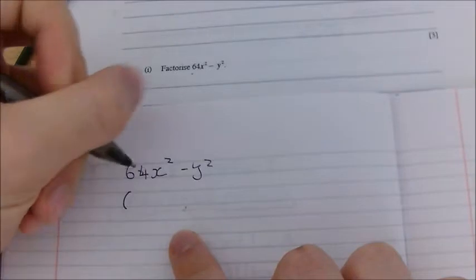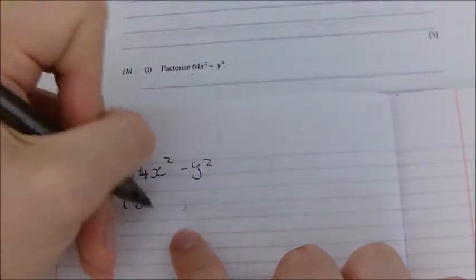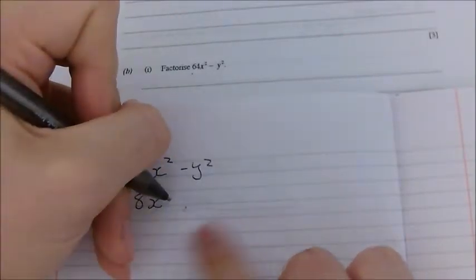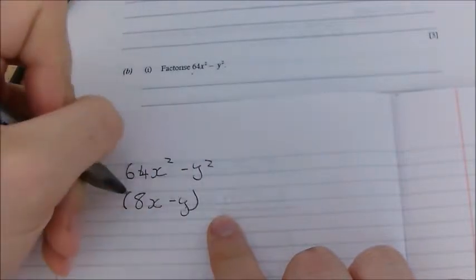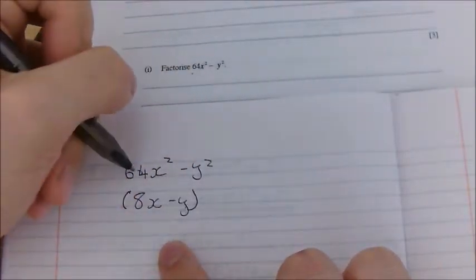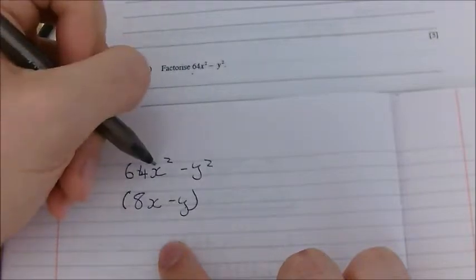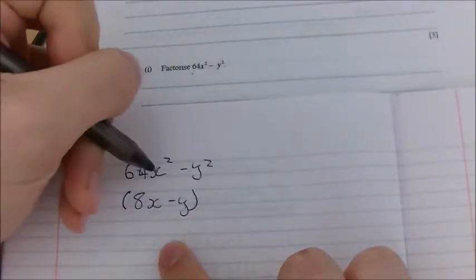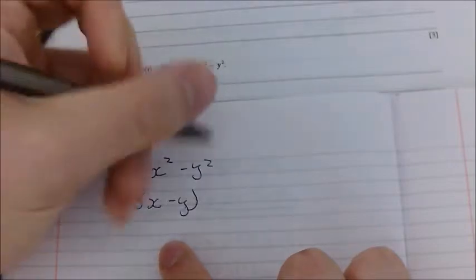So to factorize this, we have the difference of two squares, which is just 8x minus y, if we just square root each individual term. The square root of 64 is 8. The square root of x squared is x. And then we have minus y.